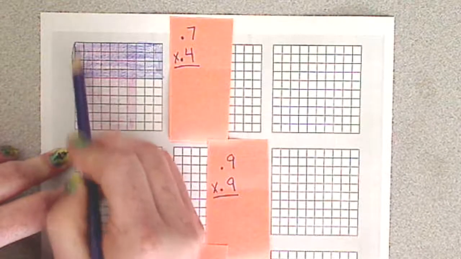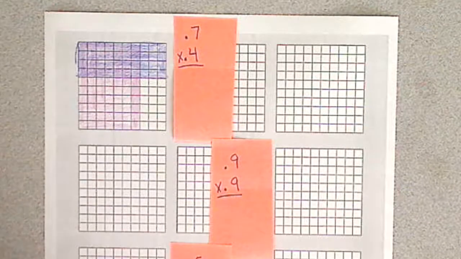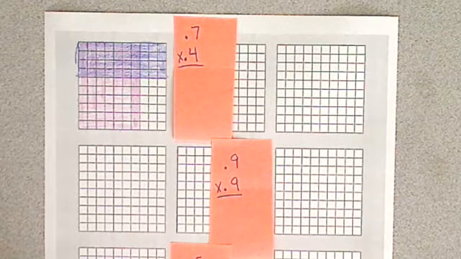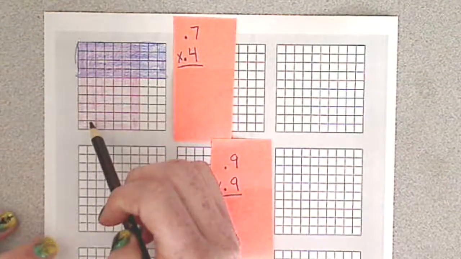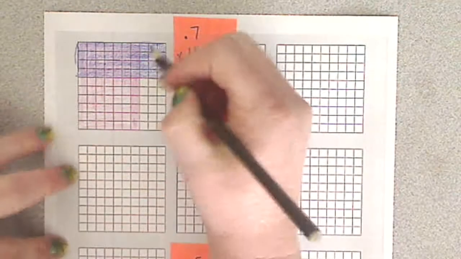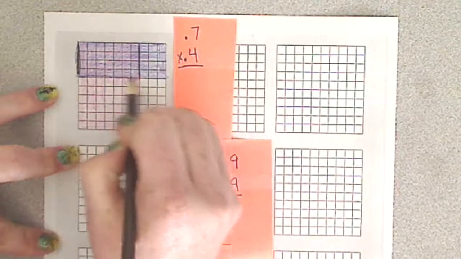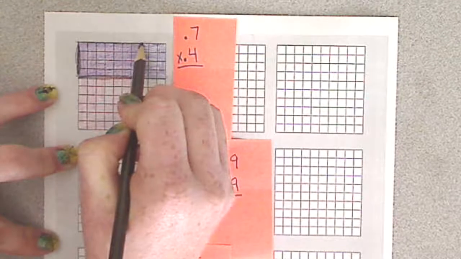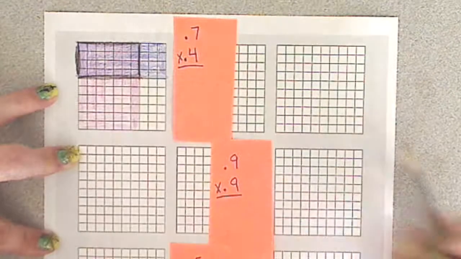Now, I know a lot of you are going to be looking at me and saying, Ms. Pike, this doesn't make any sense whatsoever. Trust me. Just bear with me for a minute. You are now going to be looking for the crossover. Where do the 7/10 and the 4/10 overlay each other? And in this case, it's these boxes right here. This is where both of them cross.